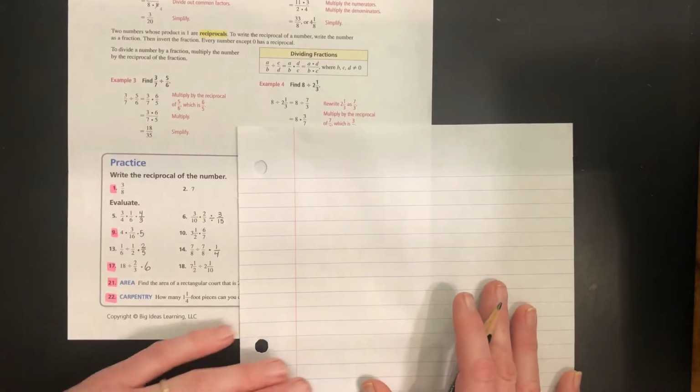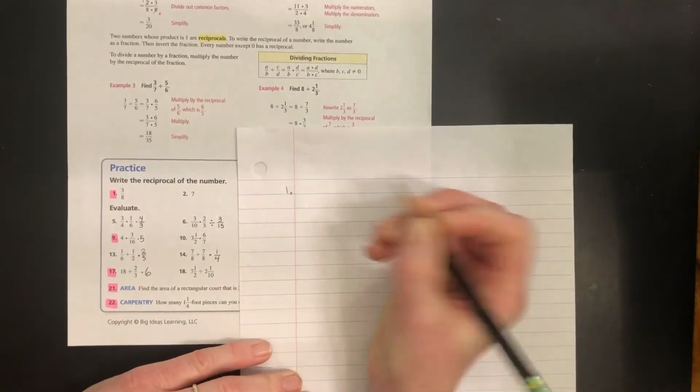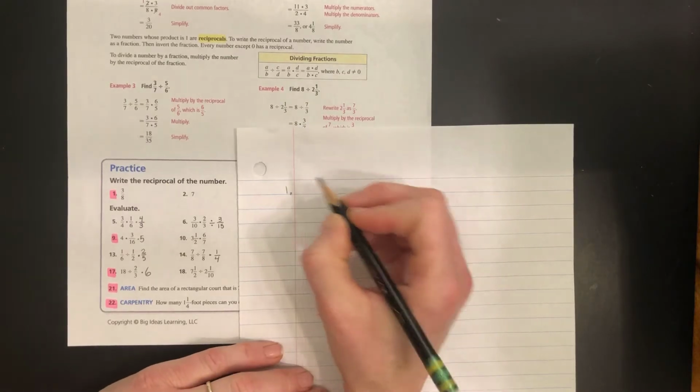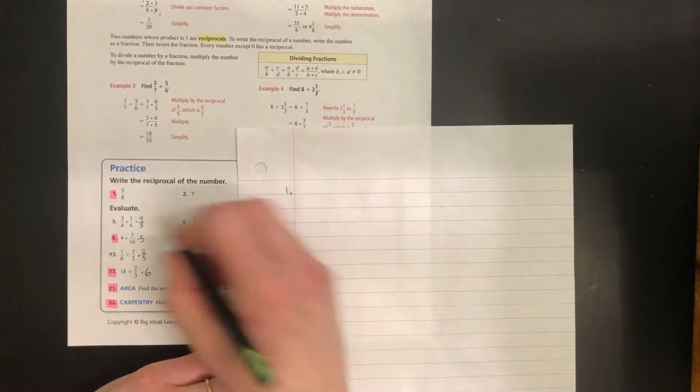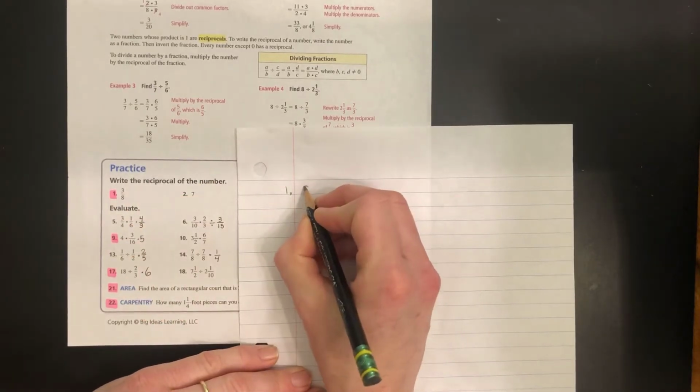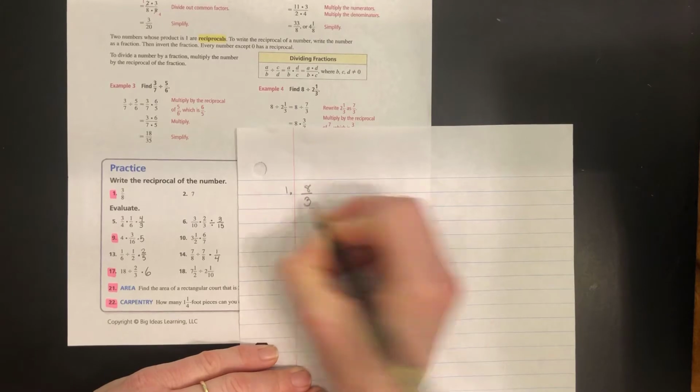So I'm doing number 1. It says to write the reciprocal. I hope that you remember all this. When you divide fractions, you multiply by the reciprocal. So you take that and you turn it upside down. Just like that.